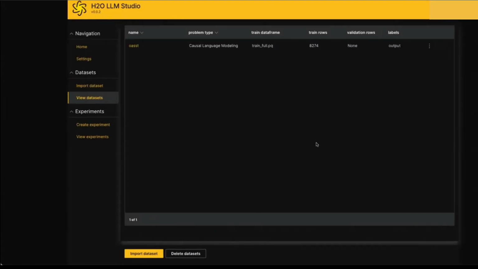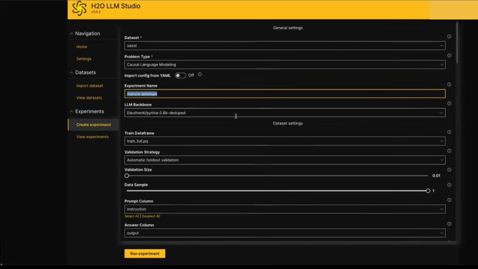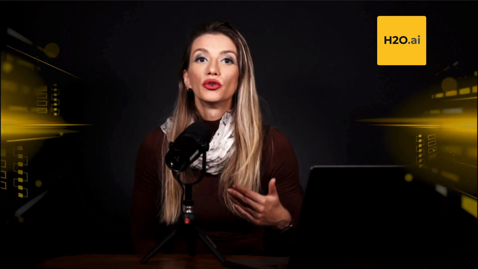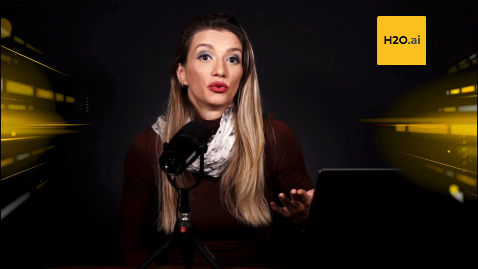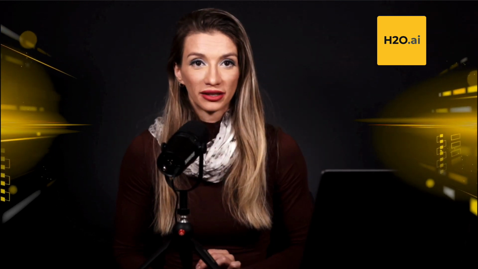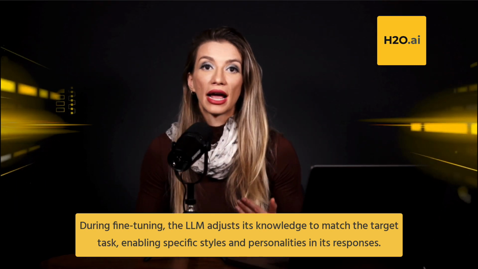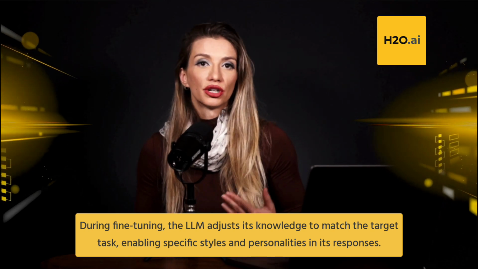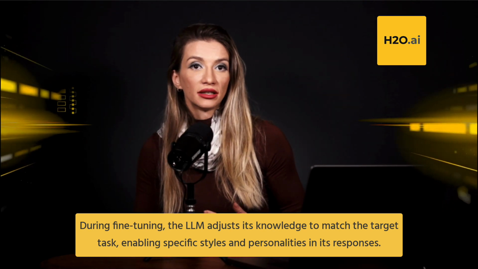LLM Studio allows researchers and practitioners to fine-tune the LLM on task-specific or in-domain data, making it more applicable to particular tasks or domains. In the following modules, you will have the occasion to learn more about this wonderful tool, but we need to cover a couple more concepts before that. For the moment, please keep in mind that during the fine-tuning phase, the LLM adapts its knowledge to better align with the target task, enabling it to generate responses that match specific writing styles or adopt distinct personalities.